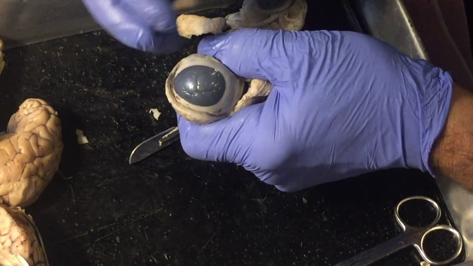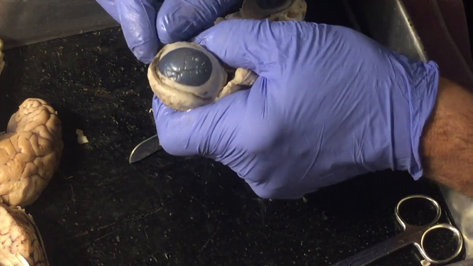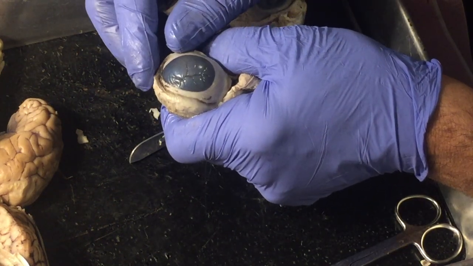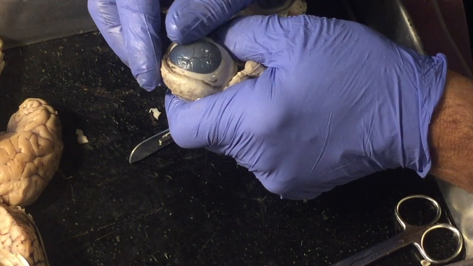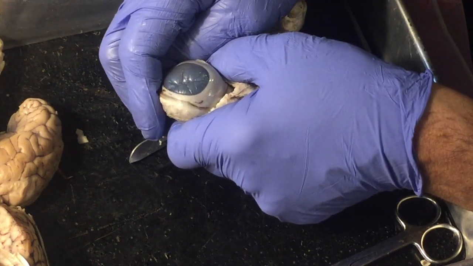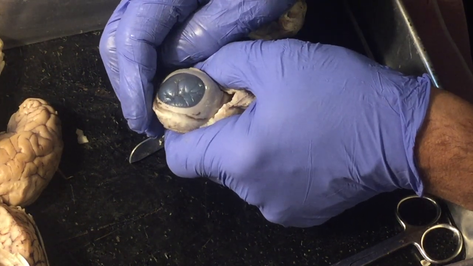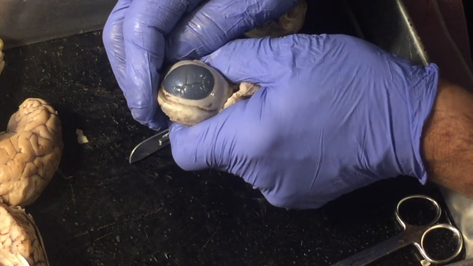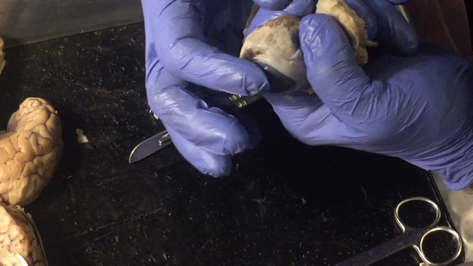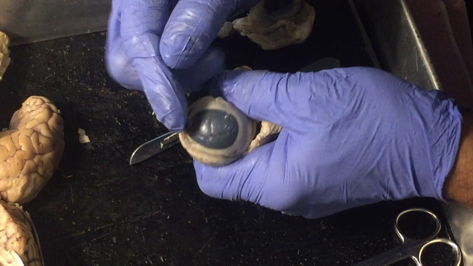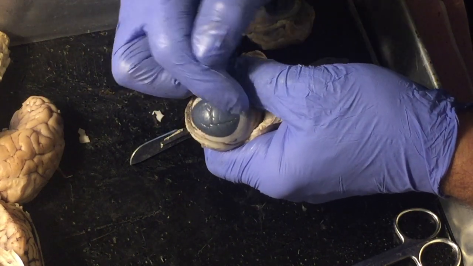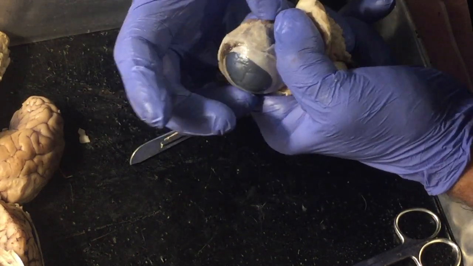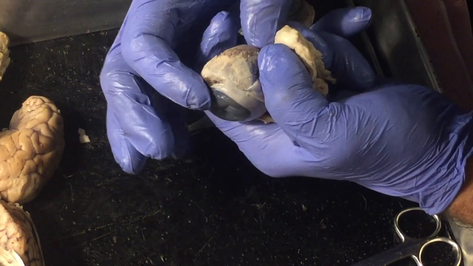and return normal vision to you. If you are farsighted, you can focus on things far away, but you can't focus on things up close. Your eyeball is too short. And so in that case, they'll take a little slice off around the perimeter so that the eyeball actually bulges out a little bit and restores normal vision.